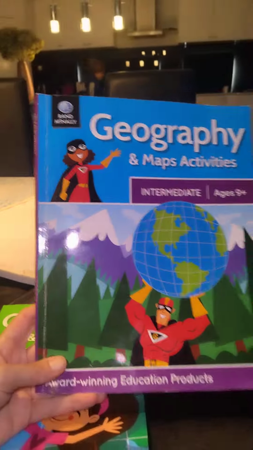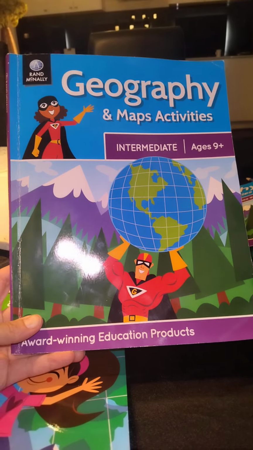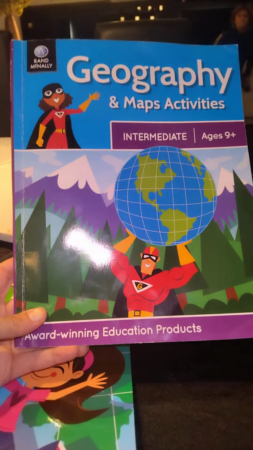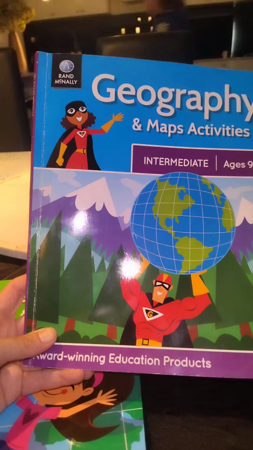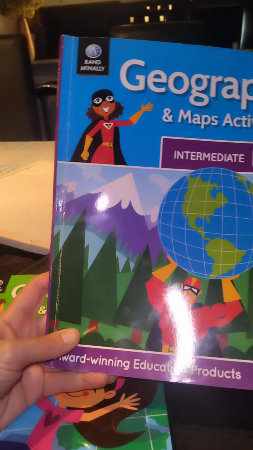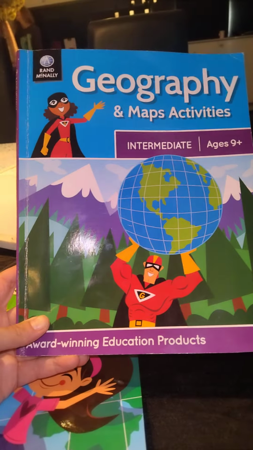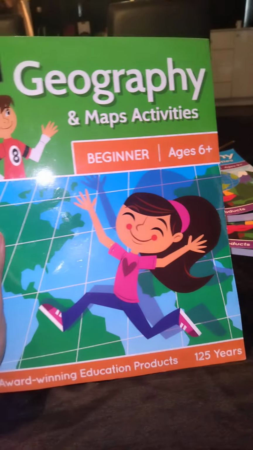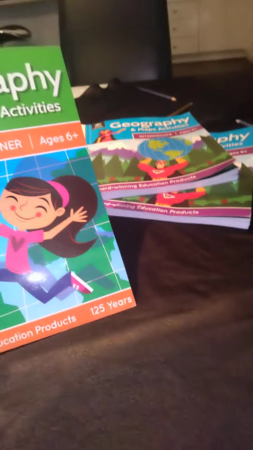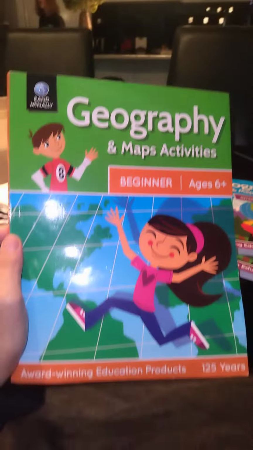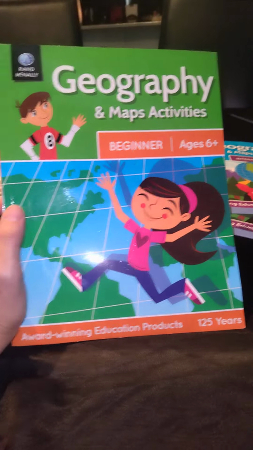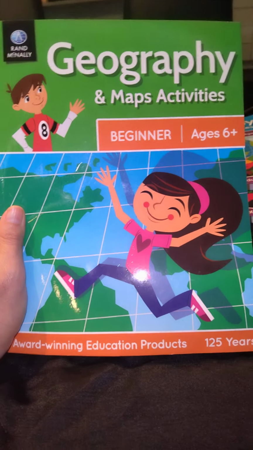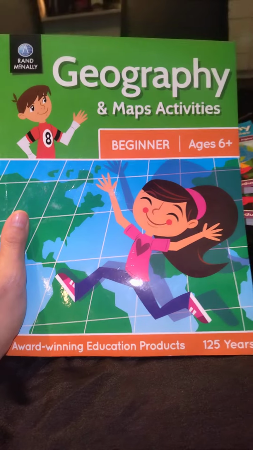Now, I have just done a quick flip through and look at the geography and maps activities for the 9+ from Rand McNally. So if you want to look at that one, go to Homeschool YouTube channel and you will see that one. But my son who uses this is 8, so he doesn't quite fit in that 9+ category, and he is a reluctant reader and writer. So we were really looking for something fun and concise to get some geography covered.